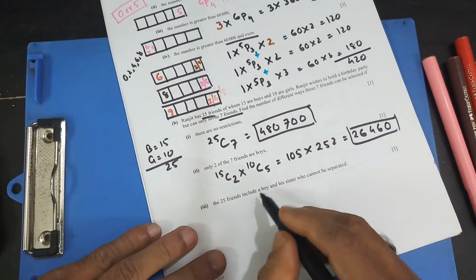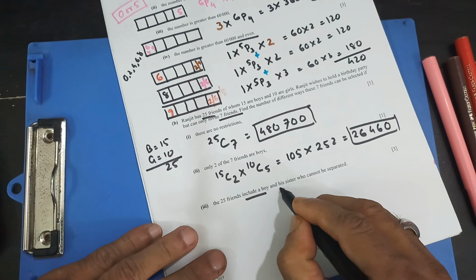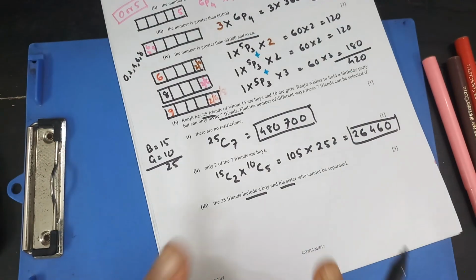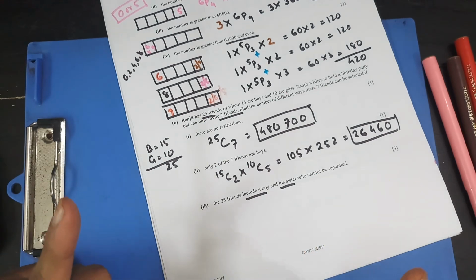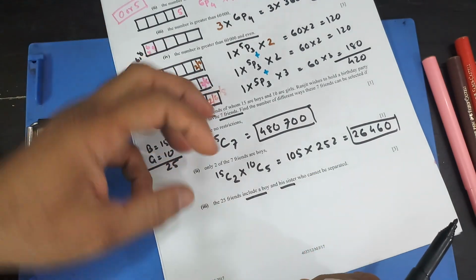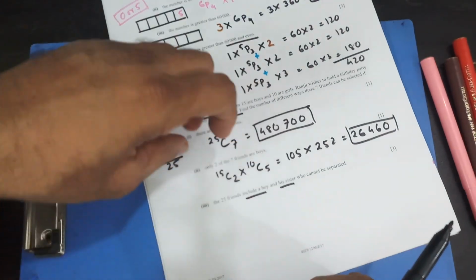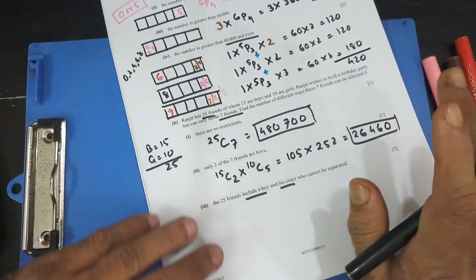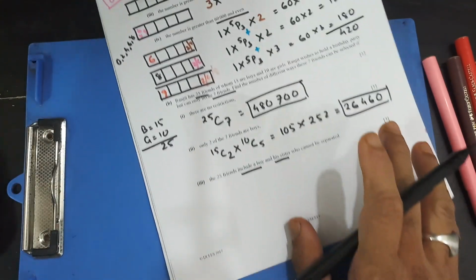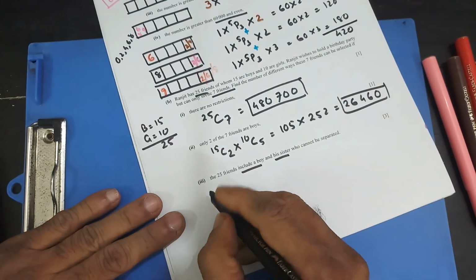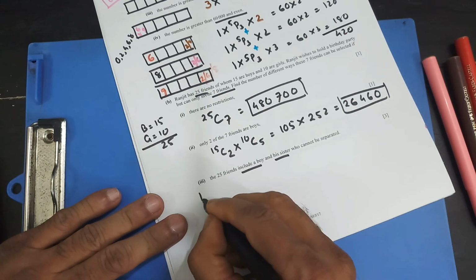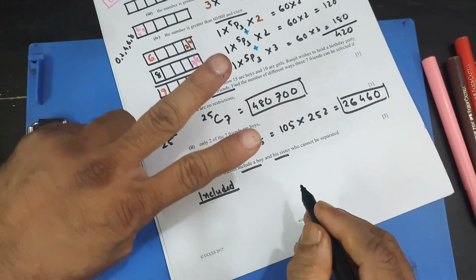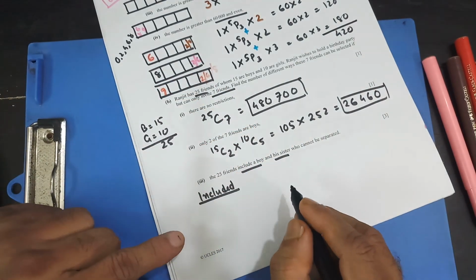The 25 friends include a boy and his sister who cannot be separated. Now this is a problem, okay? This brother and sister, they cannot be separated. So what that tells you? That tells you either they're going to be included in the friend list to come to the party, or they're going to be excluded, okay? So we're going to consider both of them. Let's say they are included, okay? When they are included, then what happened? Those 2 brother and sister already been chosen, right?